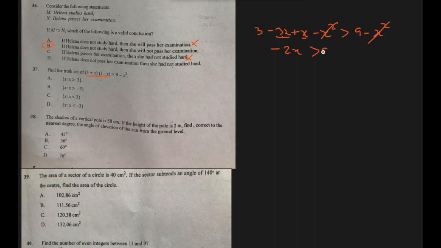And greater than 9 minus 3. 3 goes to the other side. Minus 2x is greater than 6. Divide both sides by minus 2. But since I divide by a negative number, I have to change the sign. So x is less than minus 3.